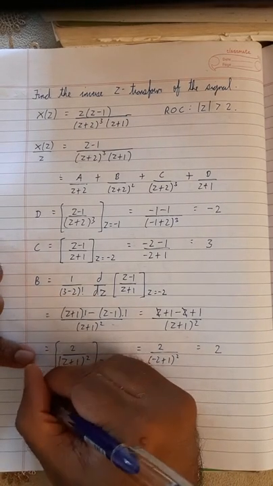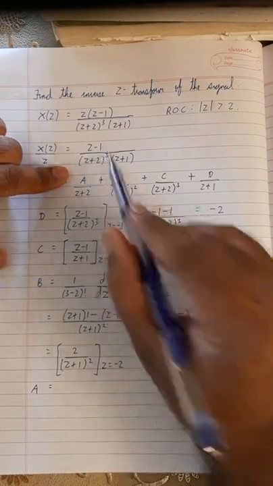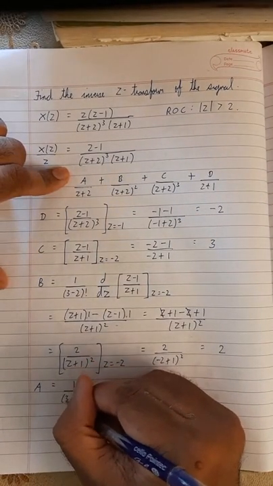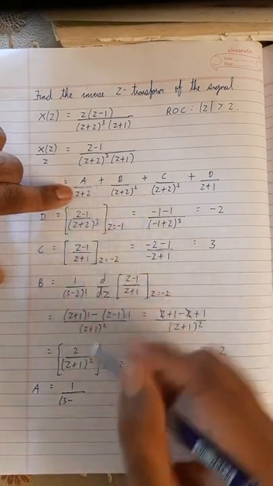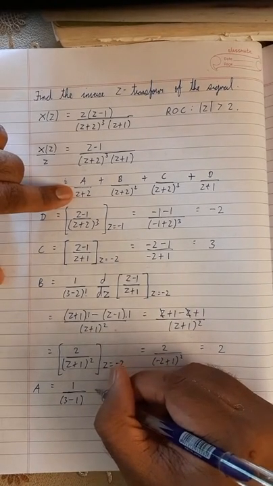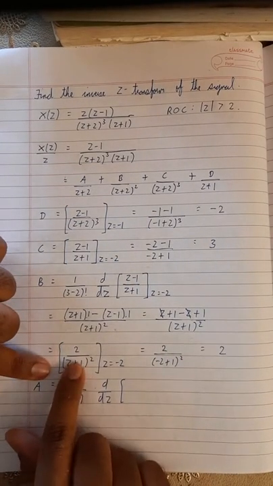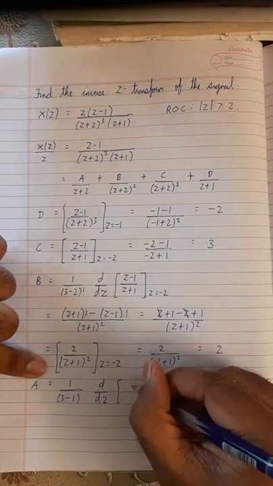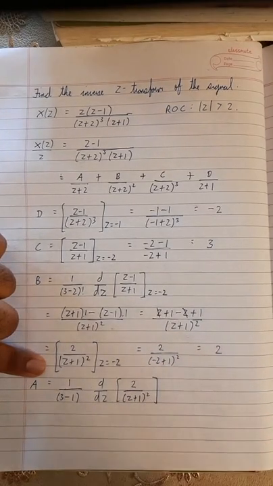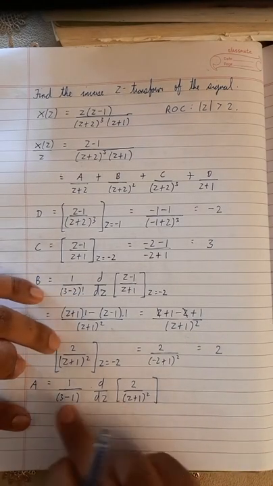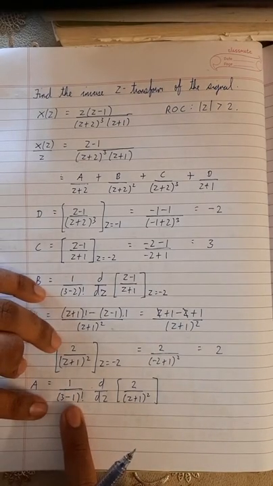Same way, now to find the value of a, like I said before, the total factor is 3. So 1 by (3 minus the present factor), which is raised to 1. So 1 into d by dz of the previous expression. Here the previous expression is 2 by (z plus 1) the whole square. That's all. So you will get over here 1 by (3 minus 1) factorial. So 3 minus 1 is 2 factorial, and 2 factorial is 2 itself.